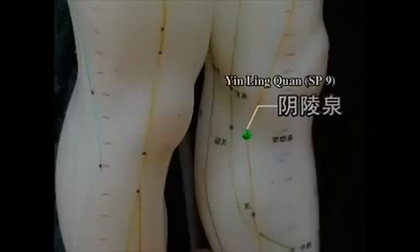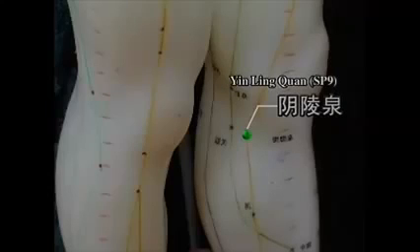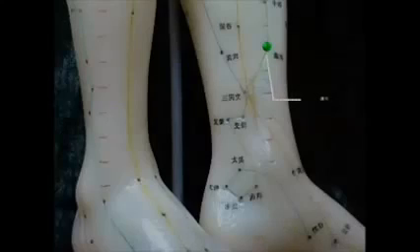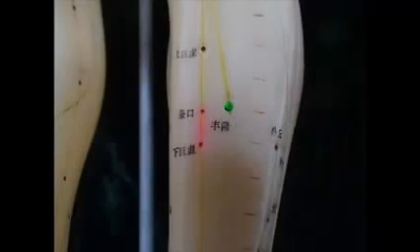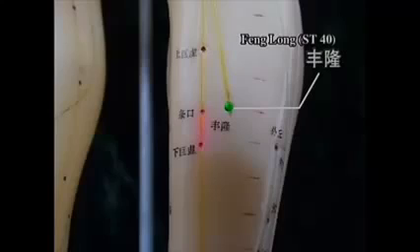Spleen 9 is the He-sea point of the spleen and is able to fortify movement and transformation, as well as disinhibit dampness. Liver 5 is the Luo point of the liver, and stomach 40 is the Luo point of the stomach. The combination of the 2 points can course the channels and collaterals and expel damp turbidity. The combination of these 5 points is used to clear heat and disinhibit dampness.